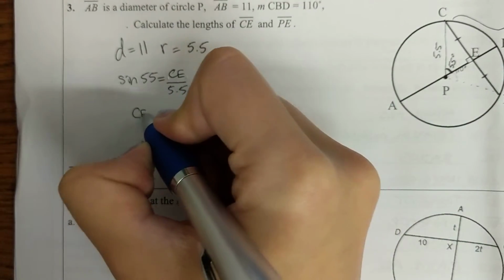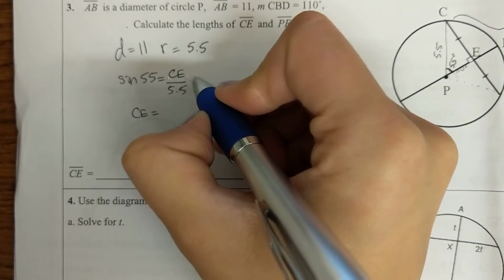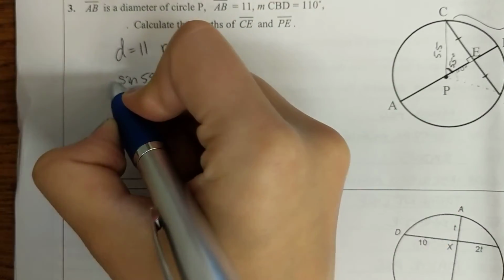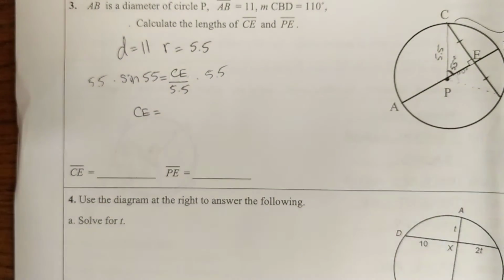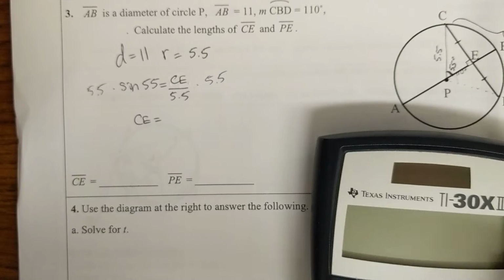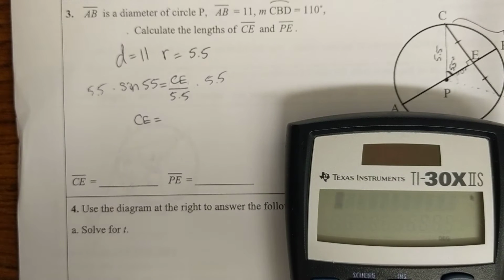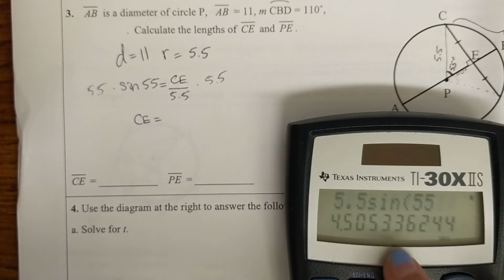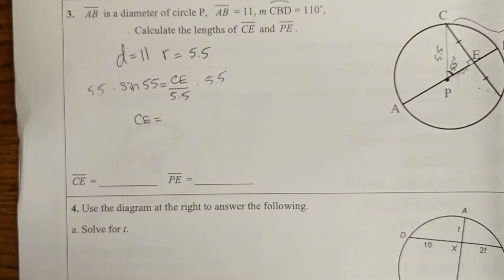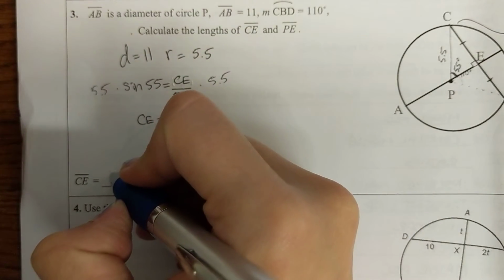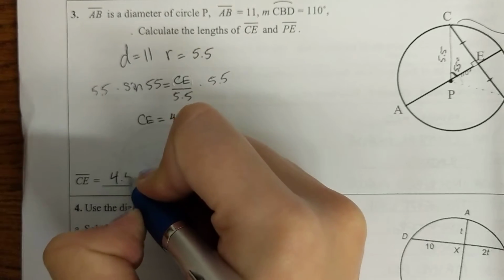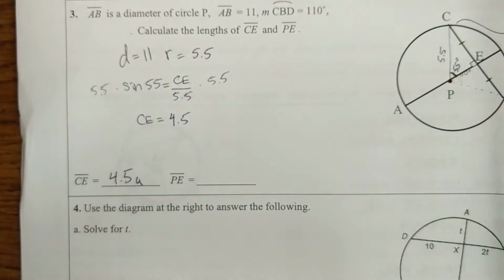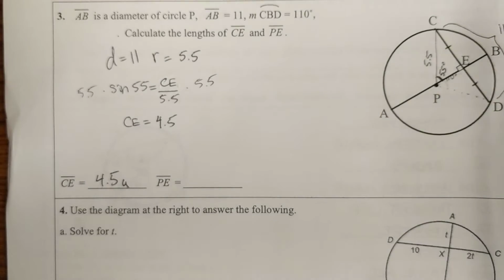So CE is equal to, times both sides by 5.5. And we have 5.5 times sine of 55 is 4.5. That was CE. 4.5, they didn't give me any units, so I just put U for units in general.